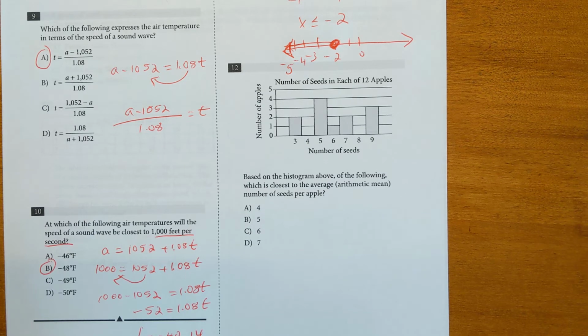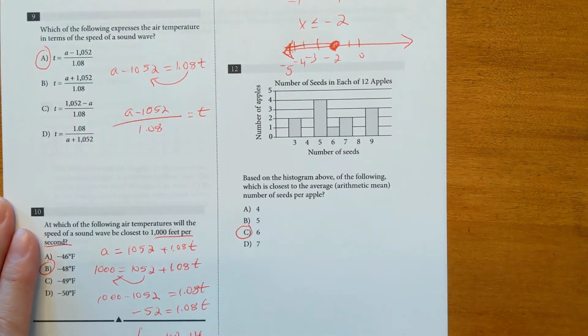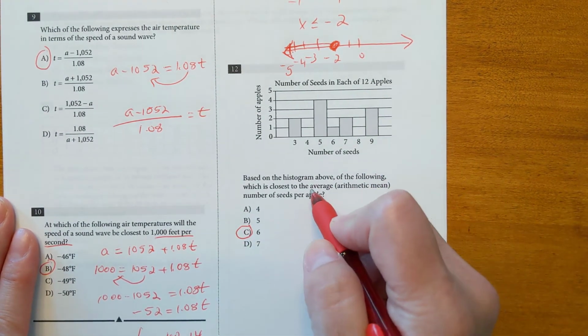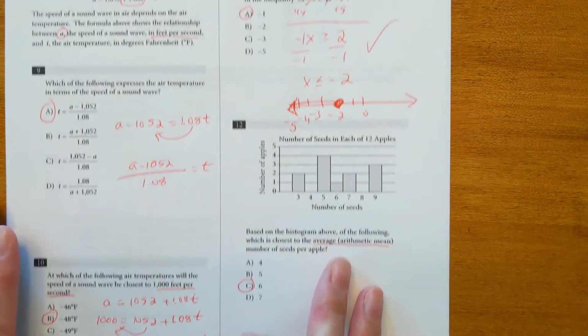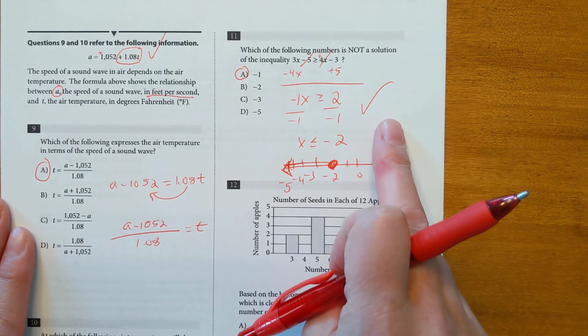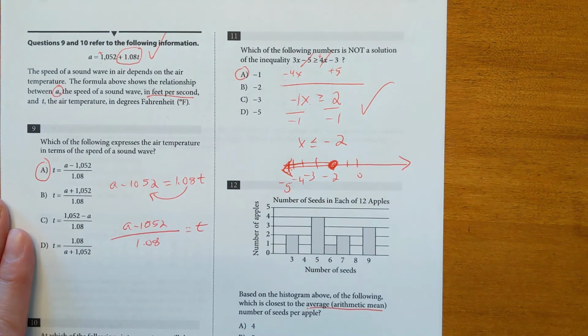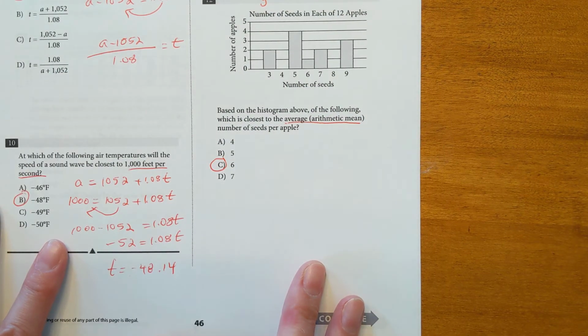Okay, you should have for number 12, letter C. This might be a nice flashcard. If you don't know how to find the average or the mean, you can make a flashcard out of it. And back up here, you might want to make a flashcard reminding you to flip it at the last step here if it's negative. I think that's it. All right, so how do I get that answer?